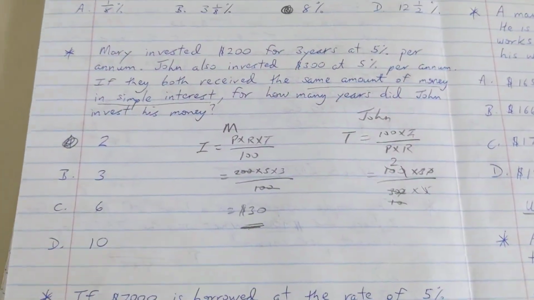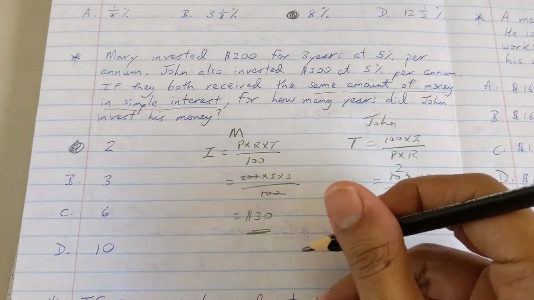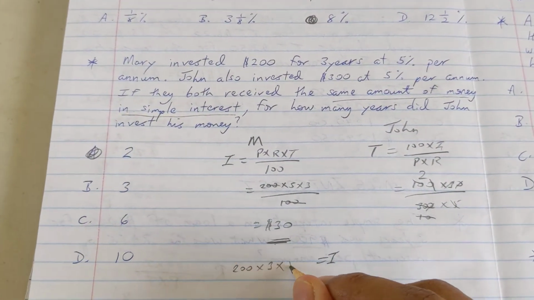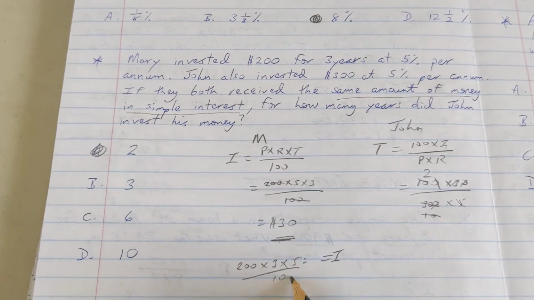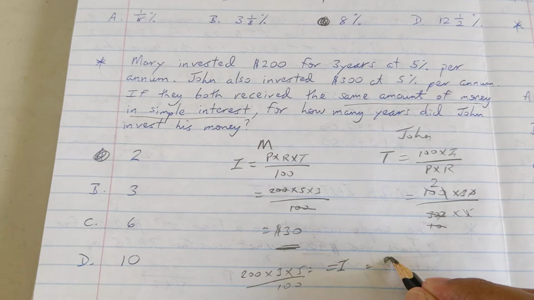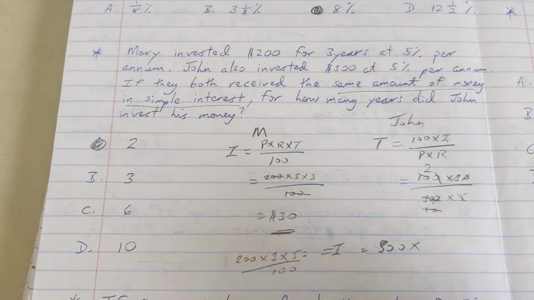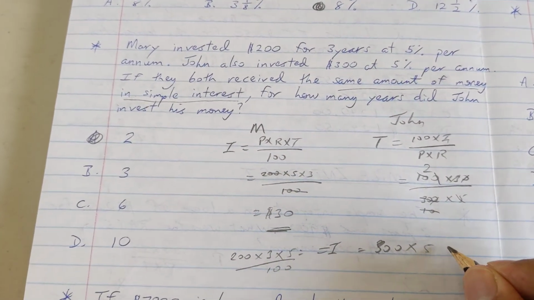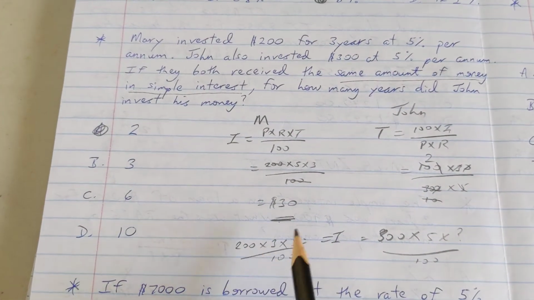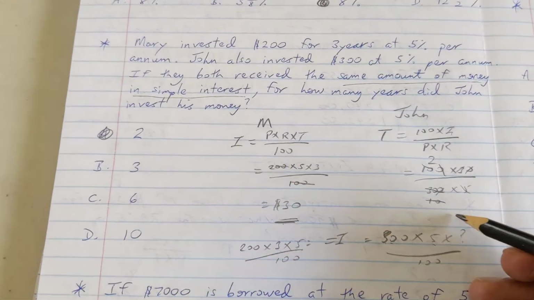Now, an easy way to remember this question instead of this wordy working: the interest for Mary needed to be 200 by 3 by 5 all over 100 to get her interest. And for John, we know the principal is 300, times the rate of interest is 5, times we don't know what the time is, over 100. You realize the numbers are more or less the same. 2 3 5, 3 5, so the missing number was 2.